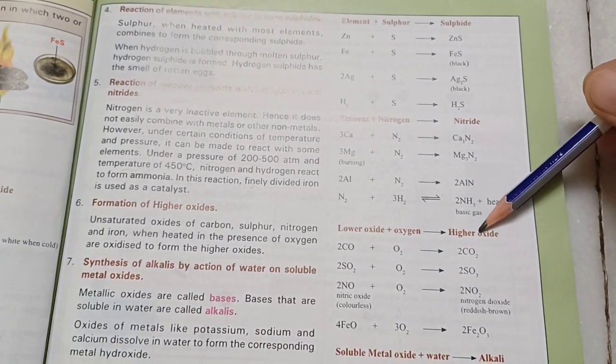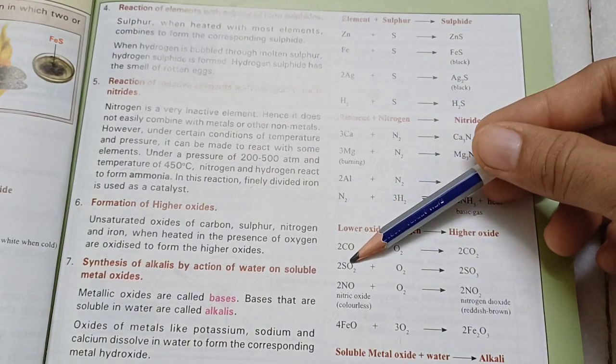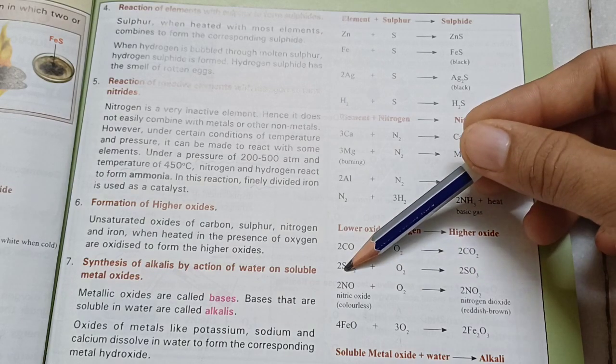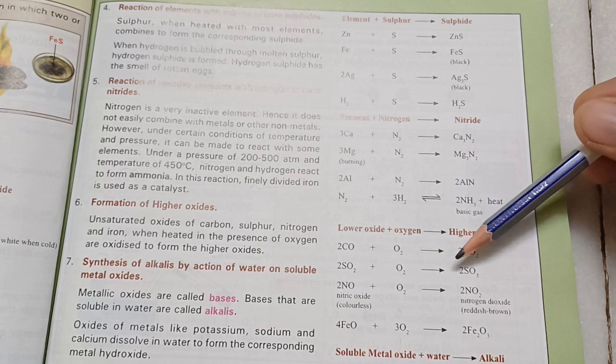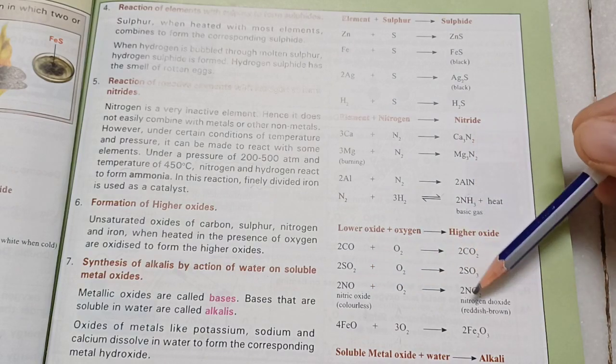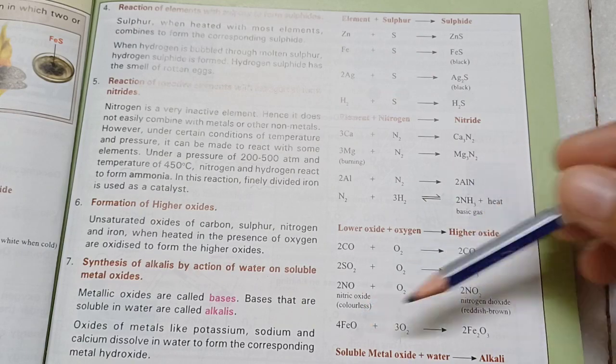Now, higher oxides. Carbon monoxide can become dioxide, and sulfur dioxide can become trioxide, even that is acidic. When dissolved in water, this forms sulfurous acid, but this forms sulfuric acid. Nitric oxide, also called nitrogen monoxide, can form nitrogen dioxide, which is a reddish brown gas. Ferrous oxide can form ferric oxide.